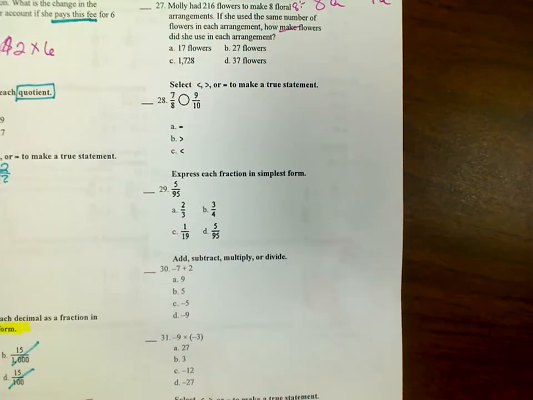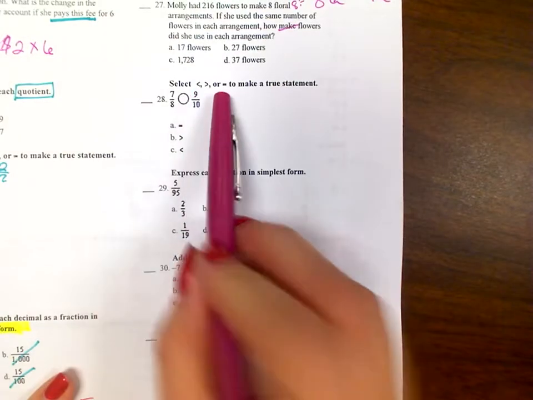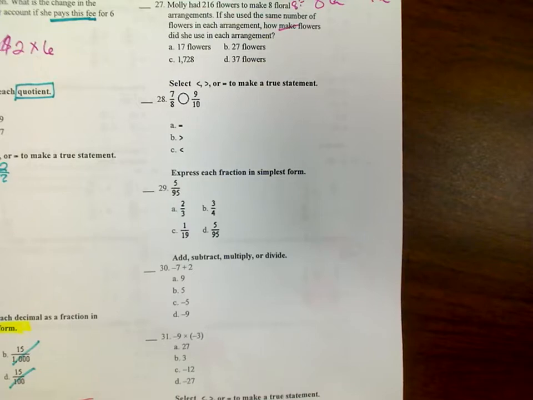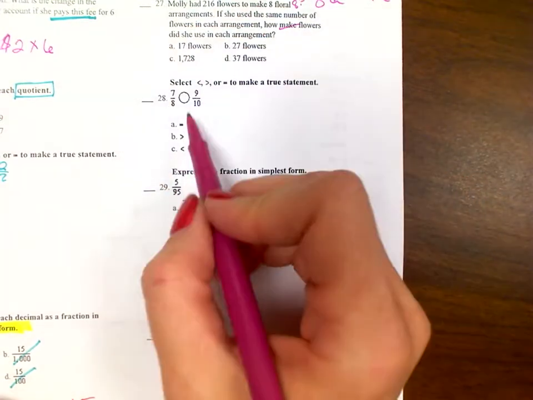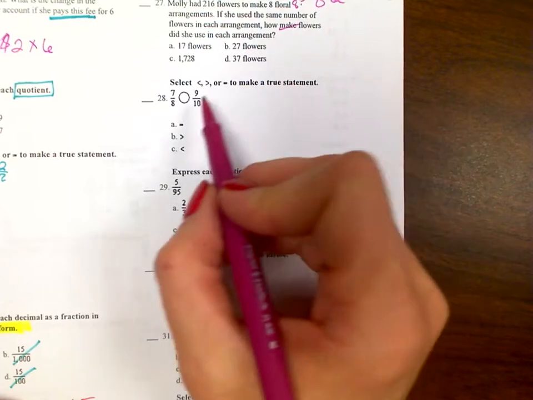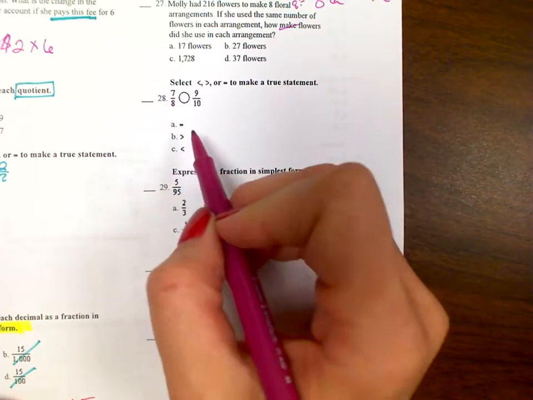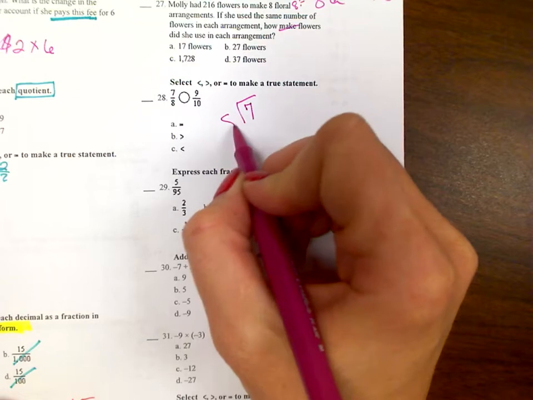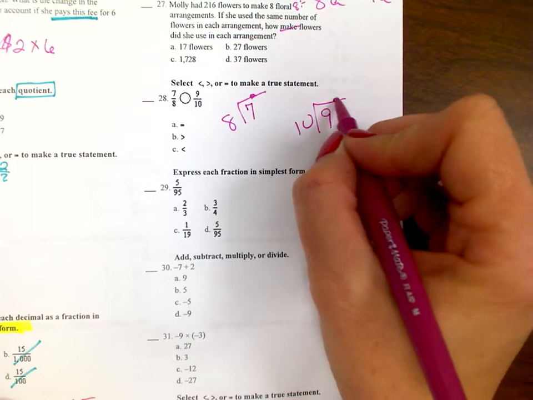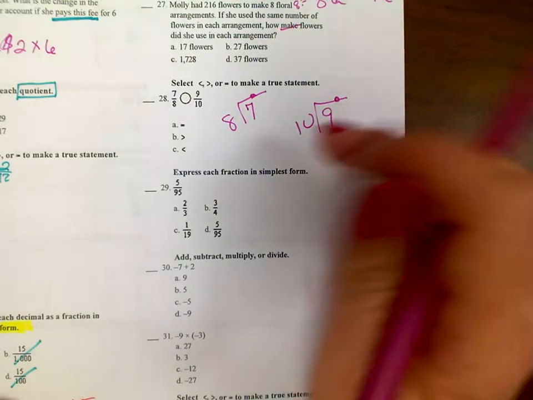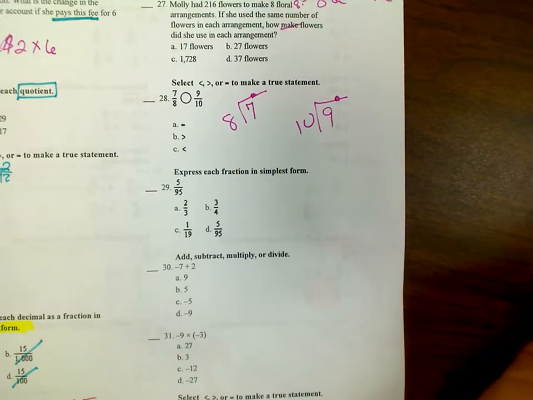Number 28. We're going to use less than, greater than, or equal to make the statement true. Remember you can turn them into decimals, or you can turn this into the same denominator, because neither one of them can be reduced. So 7 divided by 8, or 9 divided by 10. Get your decimals, and then you can see which one's the largest. Or you can find the common denominator.